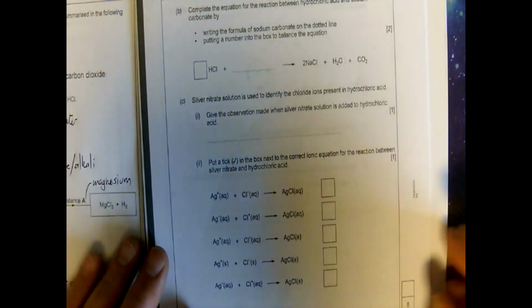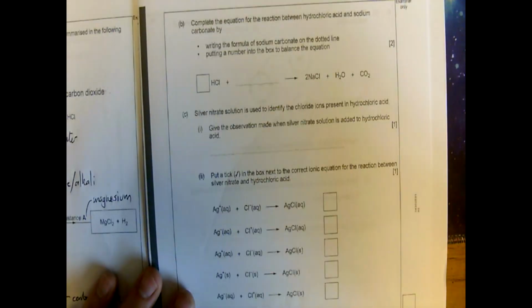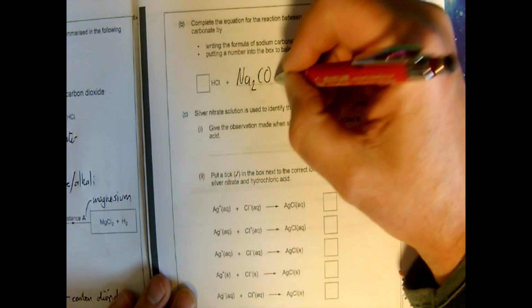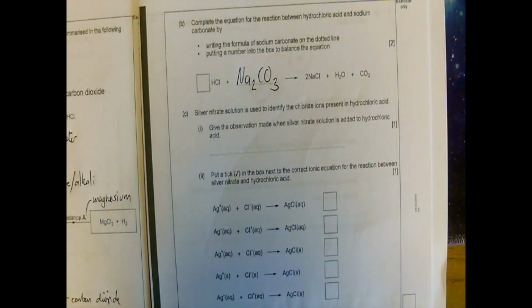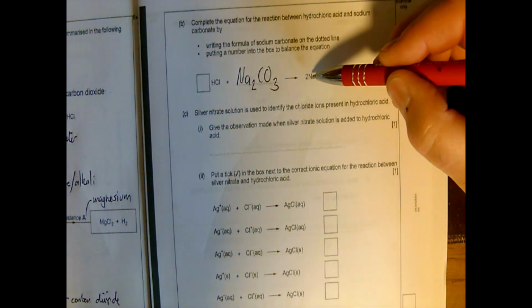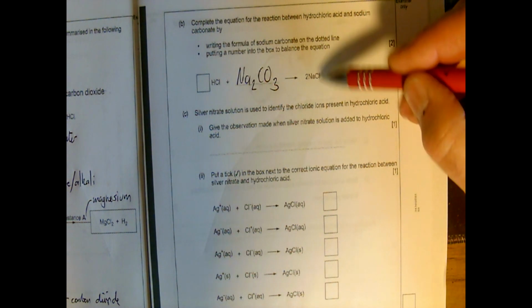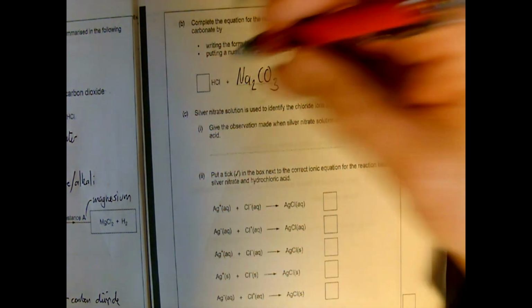So if we put that on here, we can see that this is a 2- charge. We'll need 2 of these to balance that, and that will lead us to a formula of Na2CO3. Okay, so we'll go back to the question.